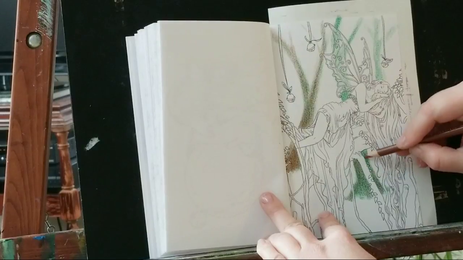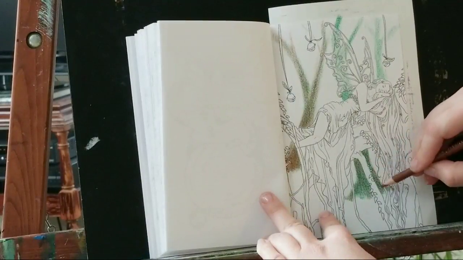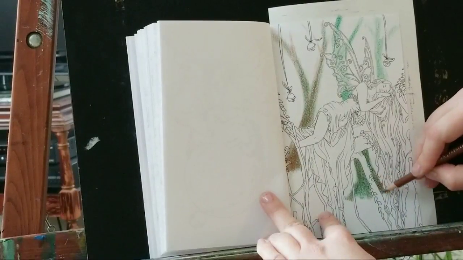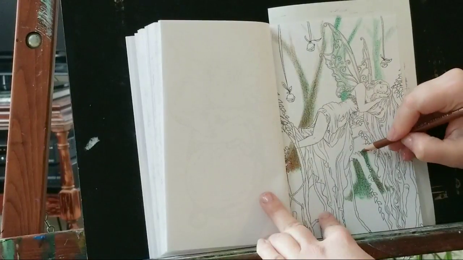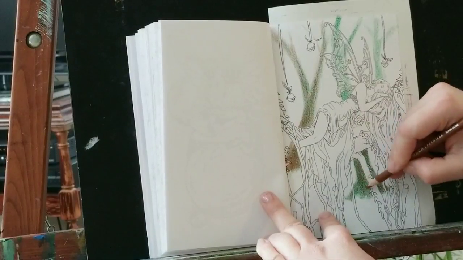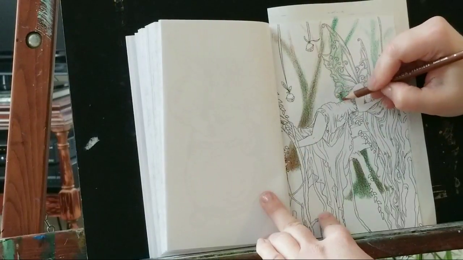Works really well. So if you're not sure where to put the trees and you're just sort of playing around with that placement, go ahead and do it in green first. Just don't press real hard on the green, so that way you can get some layers of brown over it later. And since my trees are backlit, the heaviest brown will be in the center of the tree.